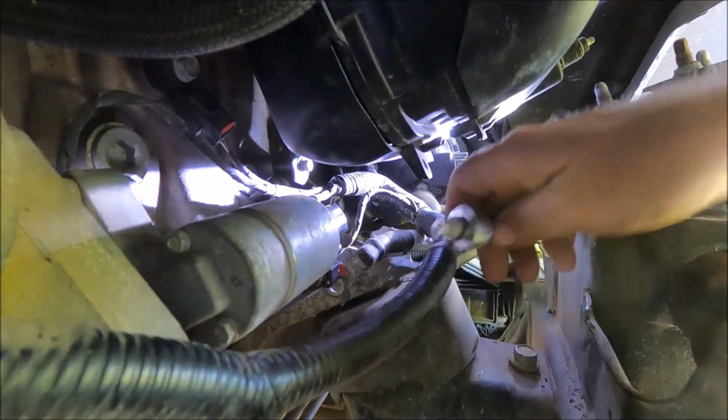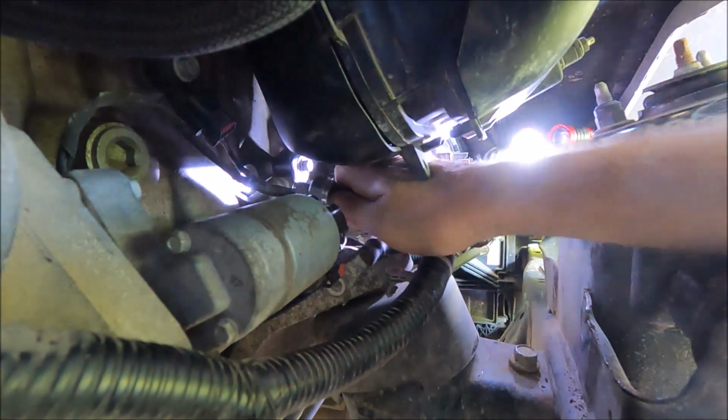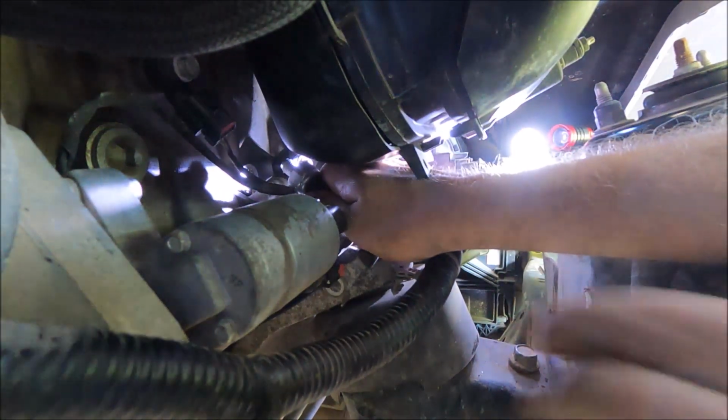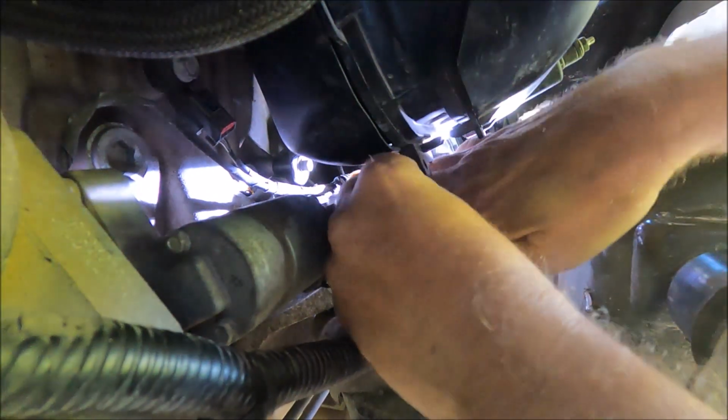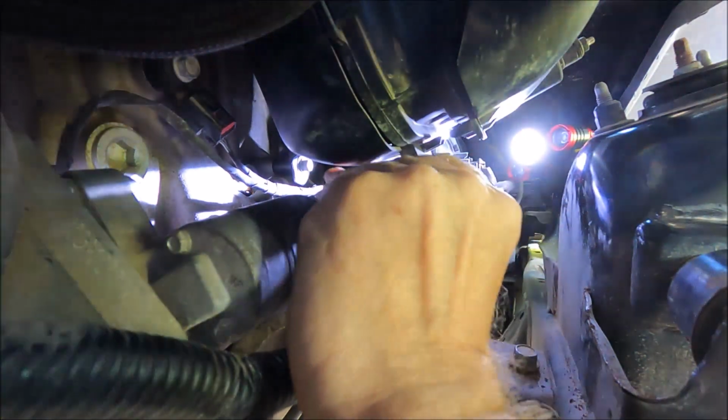Okay, so I'm going to put the new one in. If I can reach it, we're losing oil.